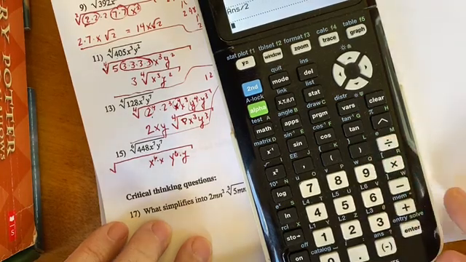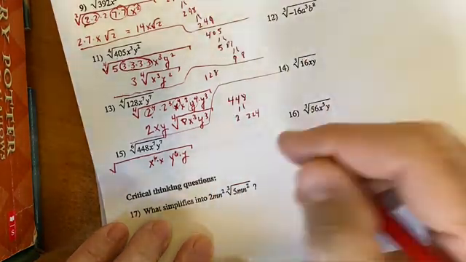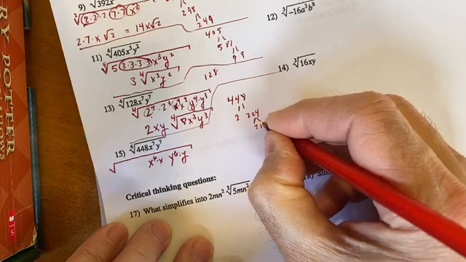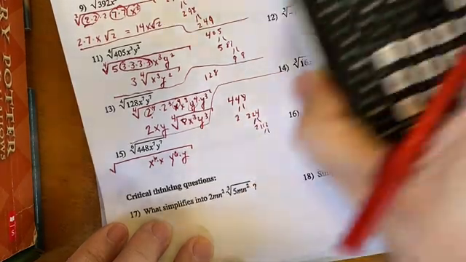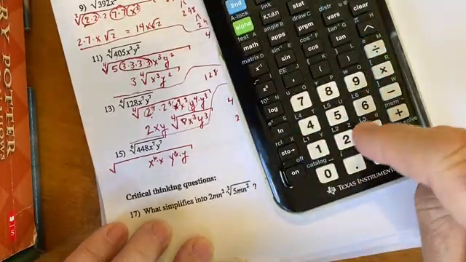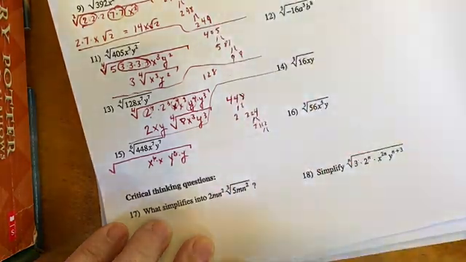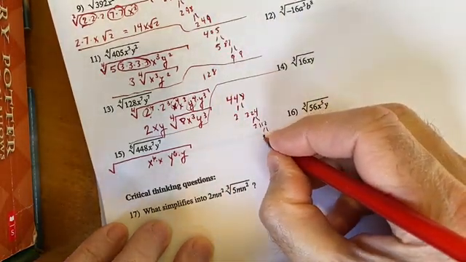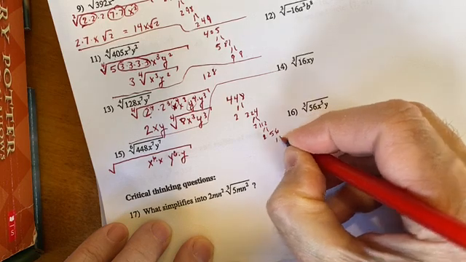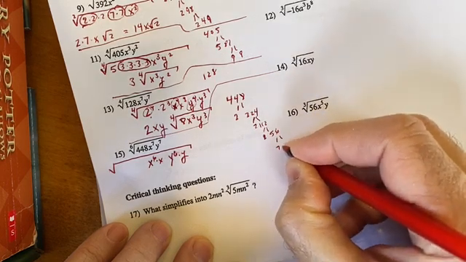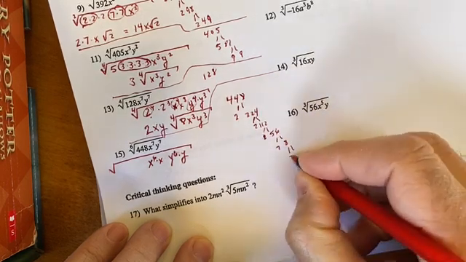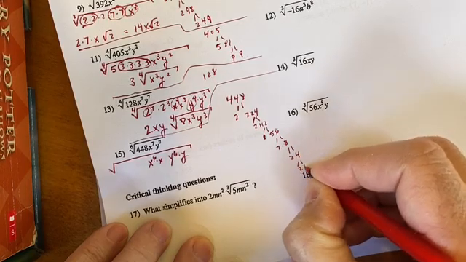224 divided by 2 is 112. Divided by 2 is 56. 56 is 7 times 8, and 8 is 2 times 4, and 4 is 2 times 2.